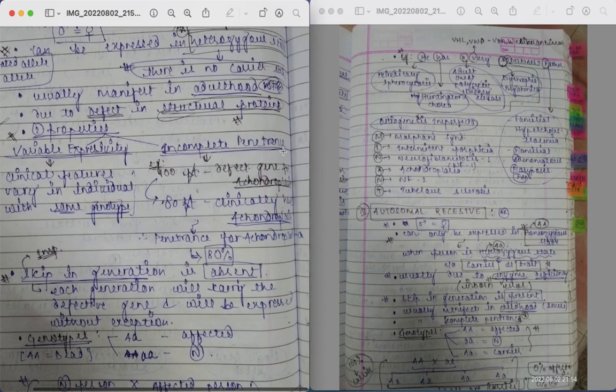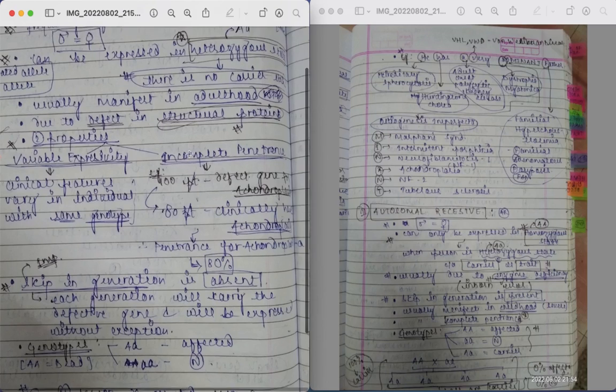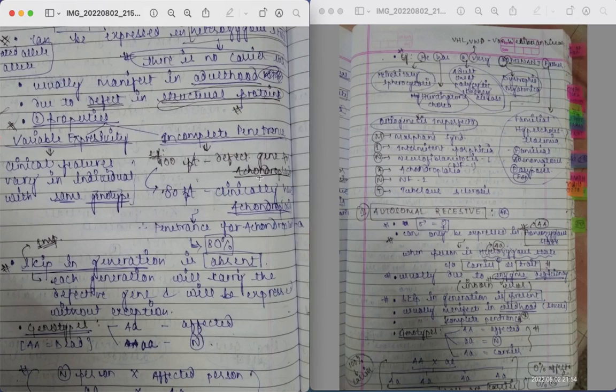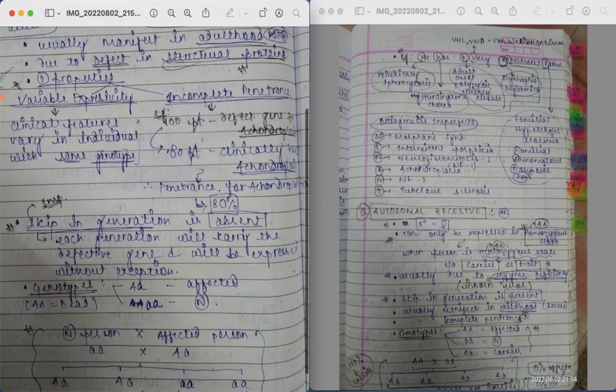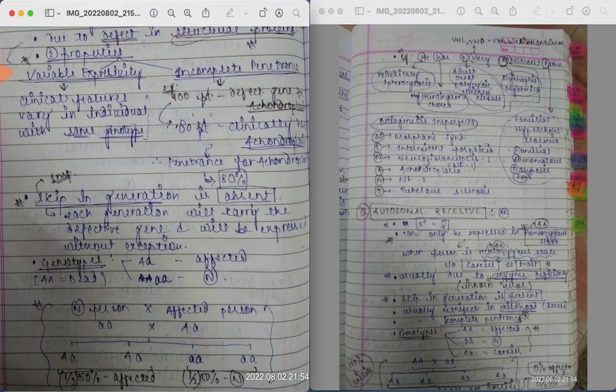And incomplete penetrance means not every person will have the clinical feature manifested. If we take the example of achondroplasia, which is an autosomal dominant disorder, if 100 patients are detected with achondroplasia, only 80 of them, just as an example, will clinically present with it. The rest, 20%, won't show the characteristic manifestation. That is why the penetrance of achondroplasia will be 80%. It's just an example to explain incomplete penetrance.